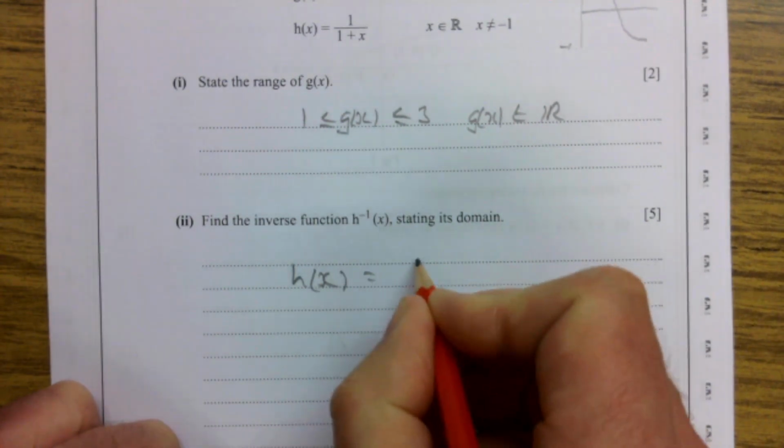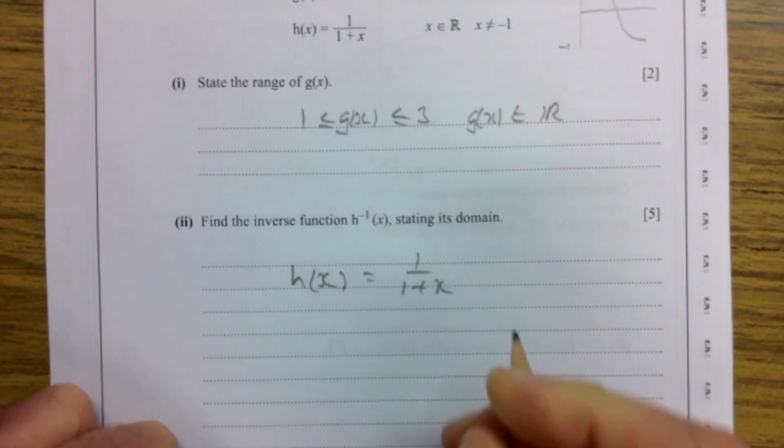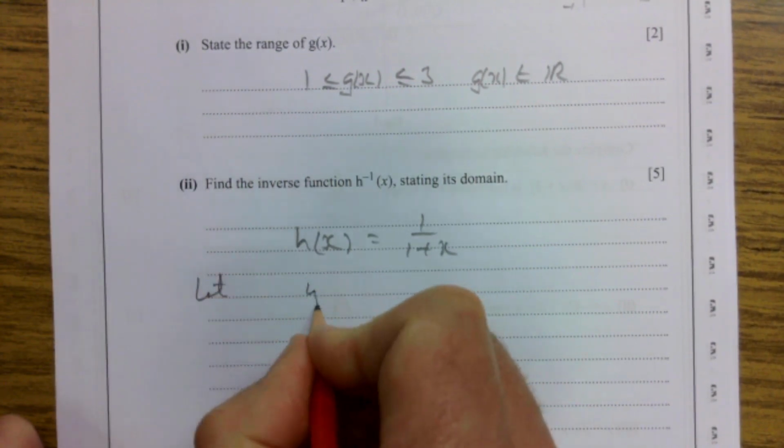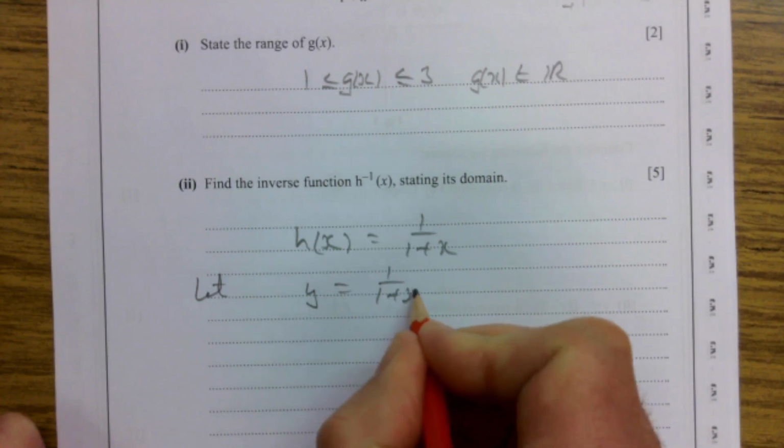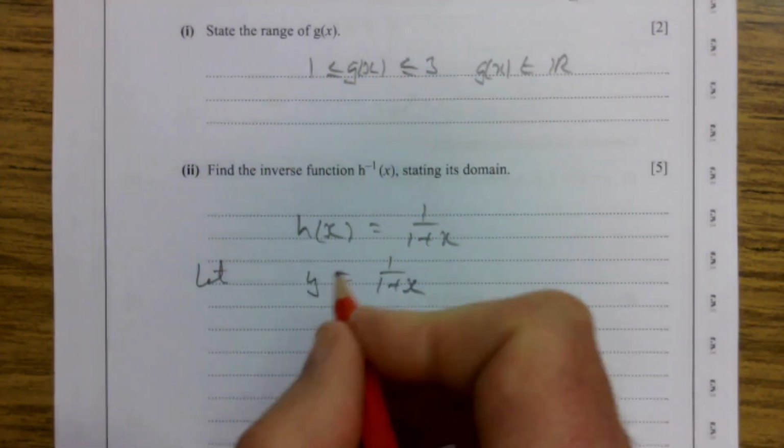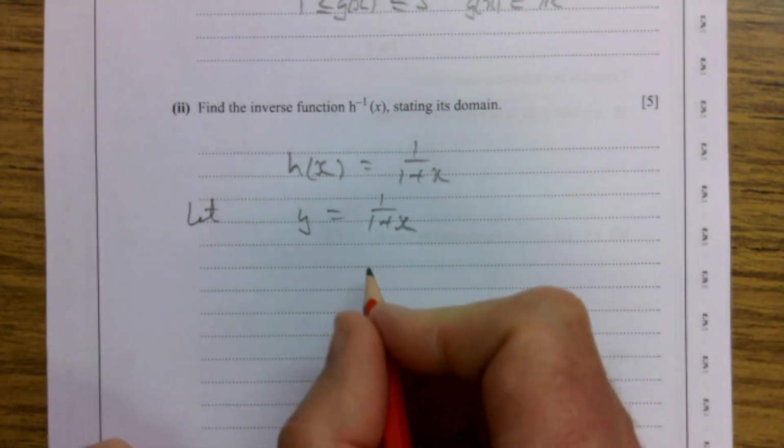So we have h of x is 1 over 1 plus x, and we're going to let y equal 1 over 1 plus x. To find the inverse function, we're going to rearrange to get the x on its own and then change it back from there.